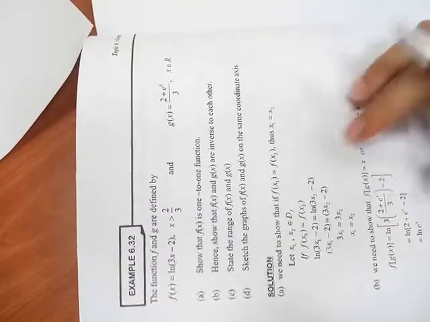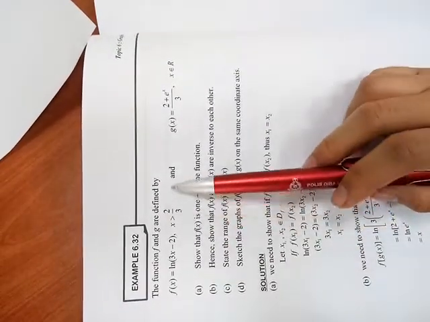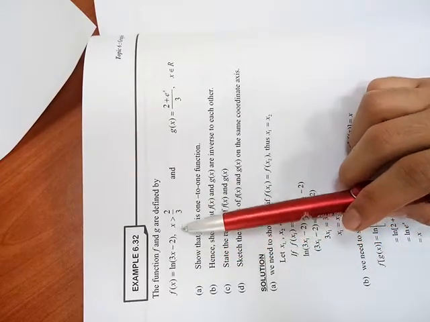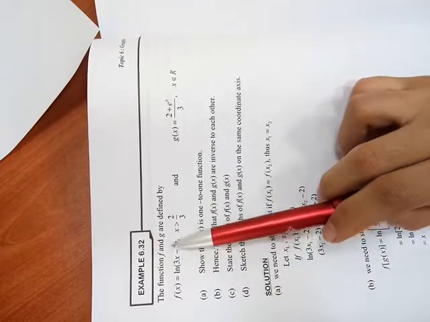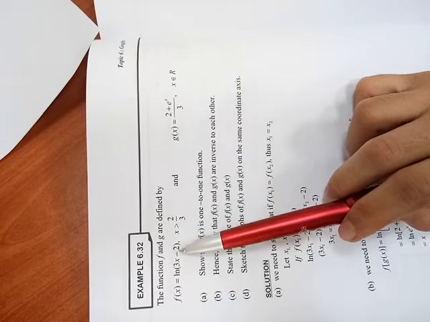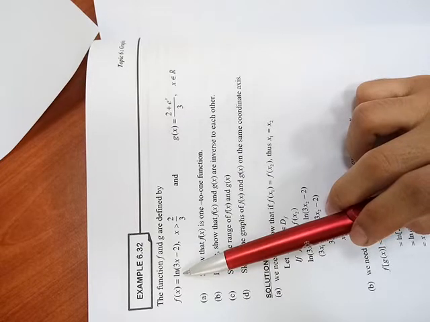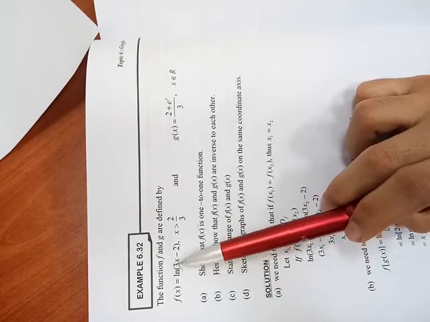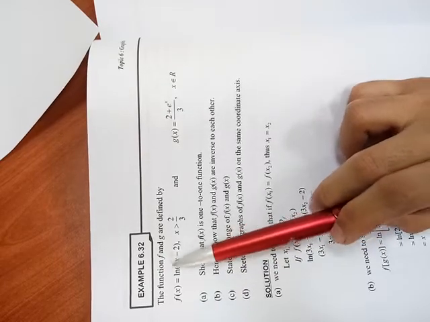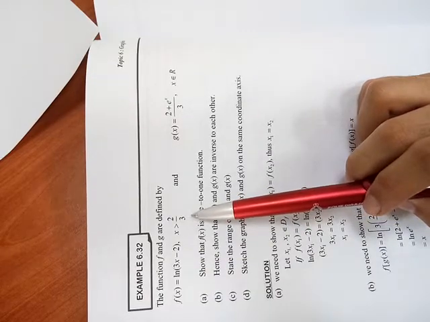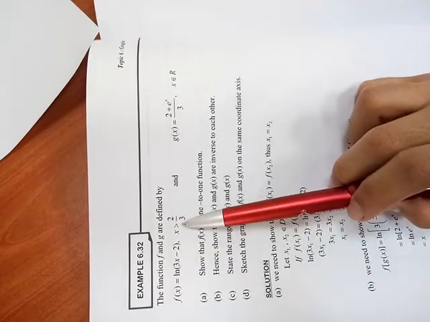Okay, for example 6.32, we can go through here. The functions f and g are defined by f(x) equals ln(3x minus 2) for x more than 2 over 3. Of course, x more than 2 over 3, because 3x minus 2 cannot be 0 or less than 0, because this is a logarithmic function. Remember, when you test the value using your calculator, ln or log of 0 or of a negative number will be undefined. That's why the number here should be more than 2 over 3, not including it. This one cannot be equal to 0 as well, so it must be more than only, no equal sign.